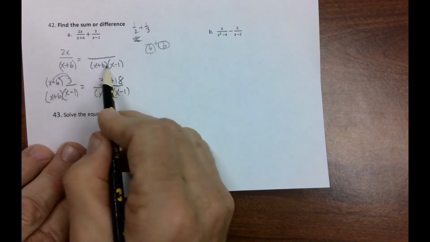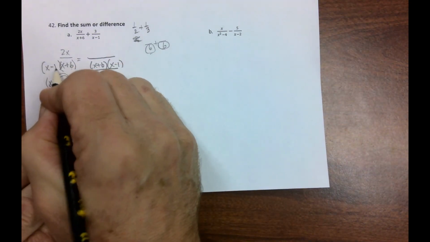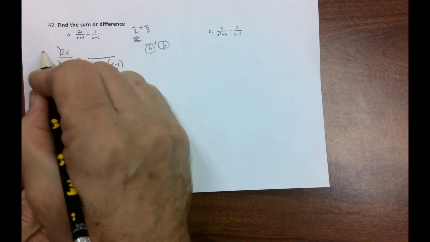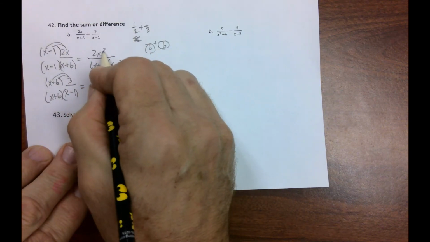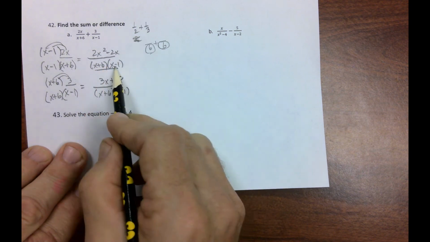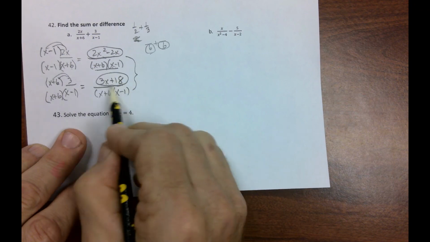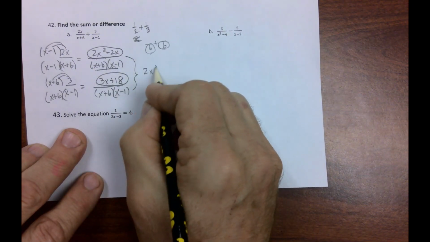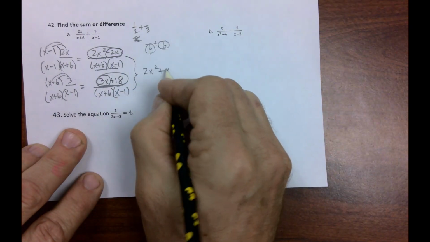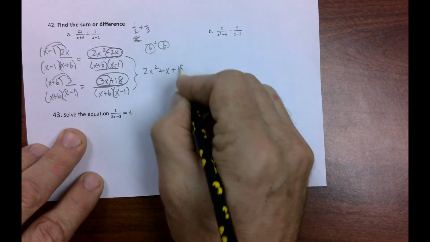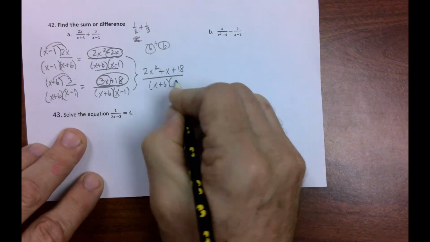Same thing here. If I need this from this, that means I got to multiply this by x minus 1 to give me this. But I got to multiply this by x minus 1. So I distribute. I get 2x squared minus 2x. Notice I got common denominators. So now I can add the numerator stuff, the like terms. So 2x squared, notice I've got like terms here, so 3x minus 2x is x. And then I get plus 18, all over my common denominator.